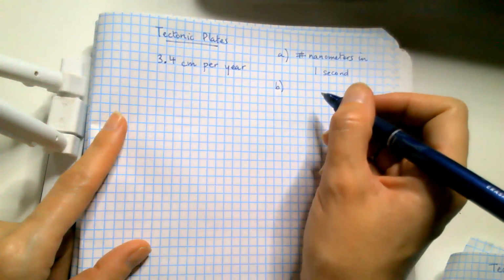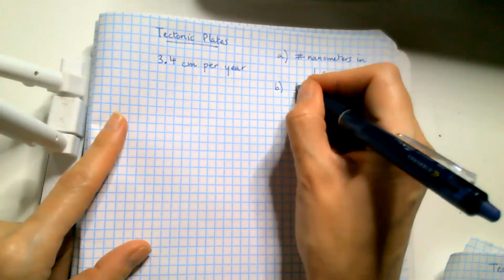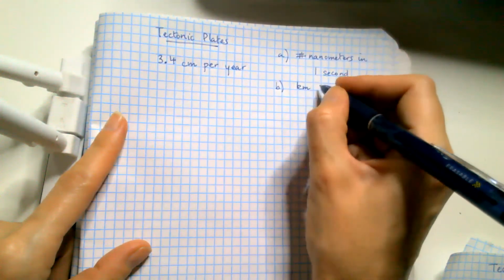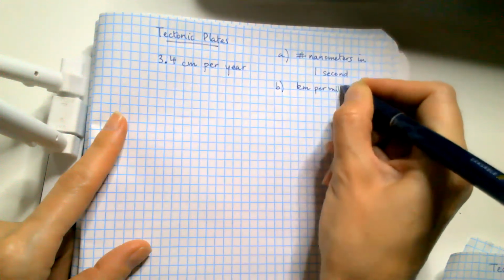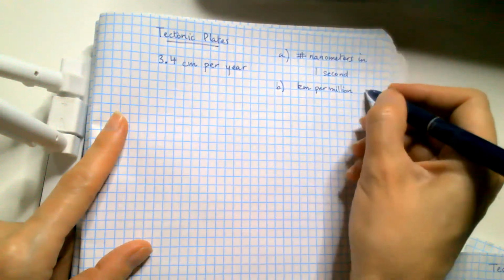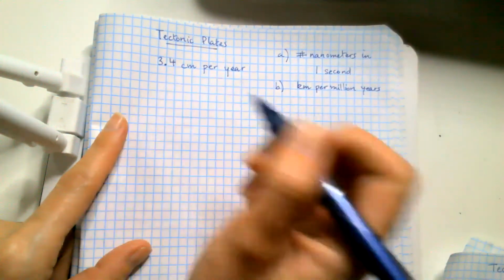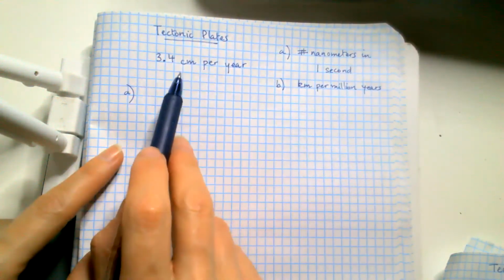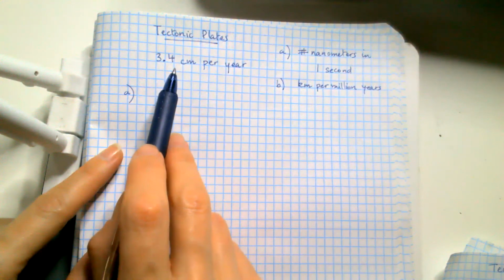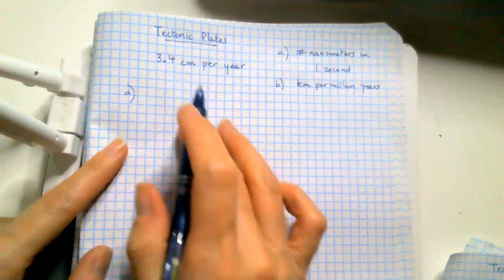The second part was to figure out what the speed would be in kilometers per million years. Okay, so we're going to start off by looking at part A and see how we can convert the speed and go from centimeters per year to nanometers per second.